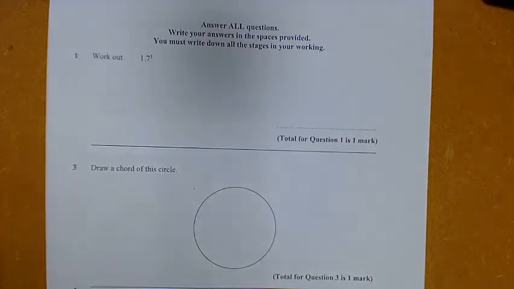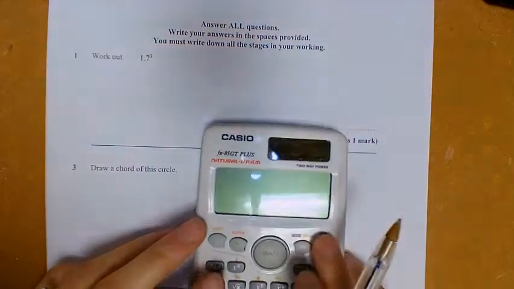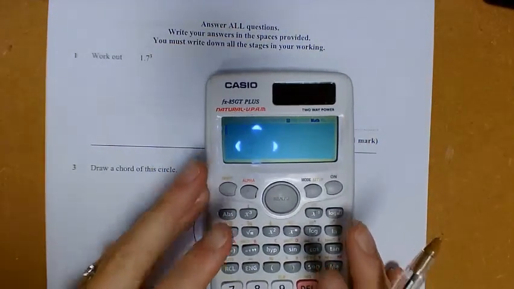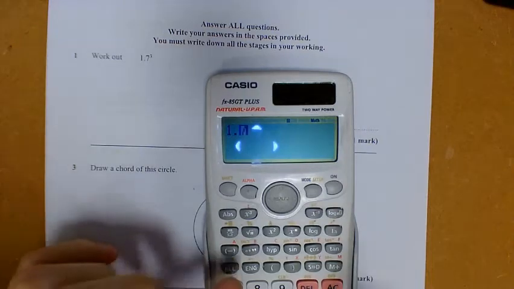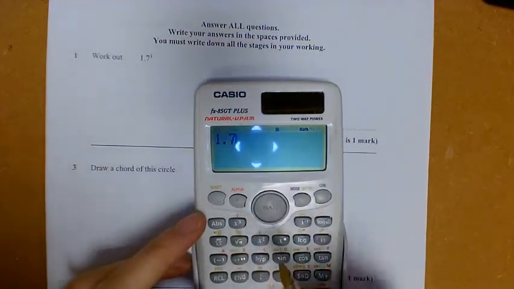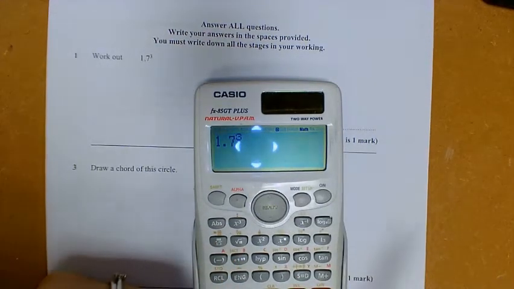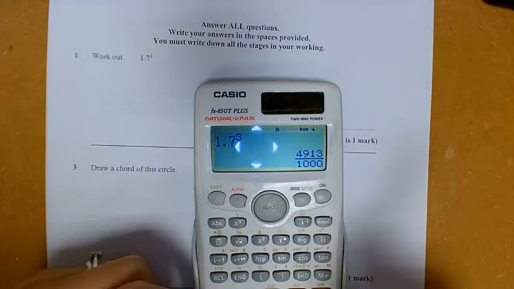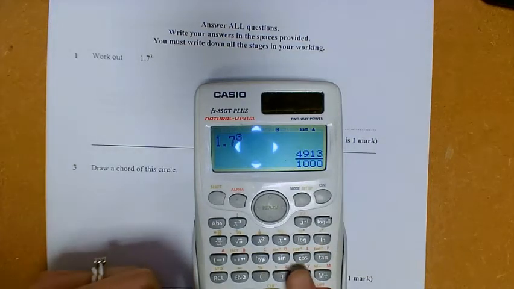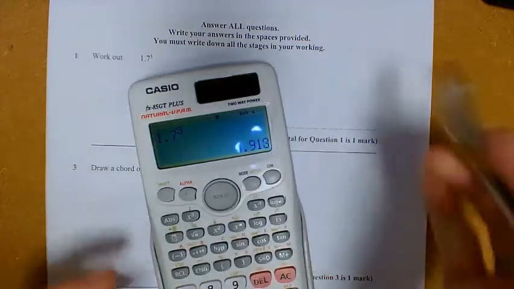So 1.7 cubed means 1.7 times 1.7 times 1.7. But this is a calculator paper, so I'm just going to do 1.7 cubed in my calculator. Now the cubed button's up here, just the X with a little 3. If we press that, we get the cubed symbol, press equals, and we get a fraction. We don't want that fraction, we want it as a decimal, so press the SD button, and that's 4.913.